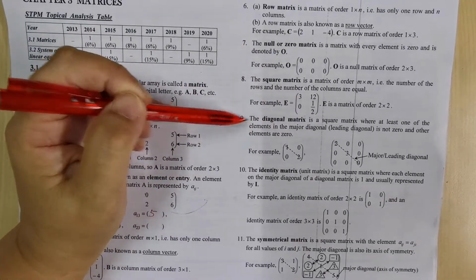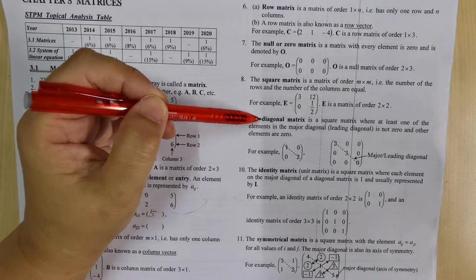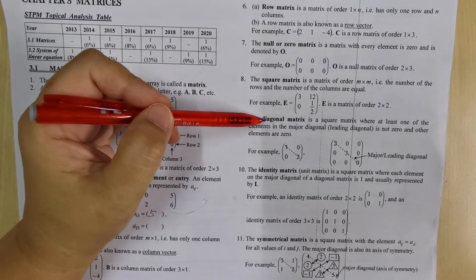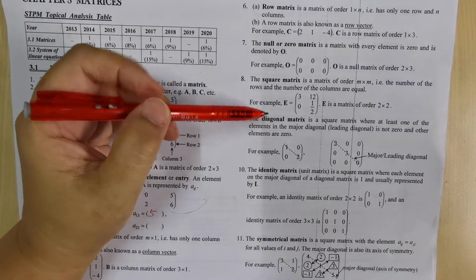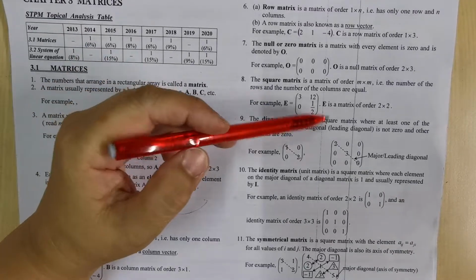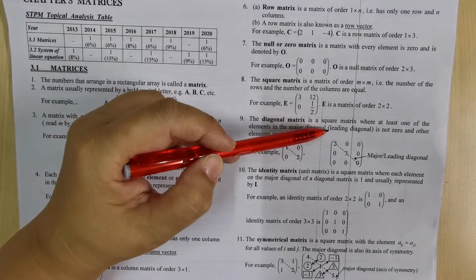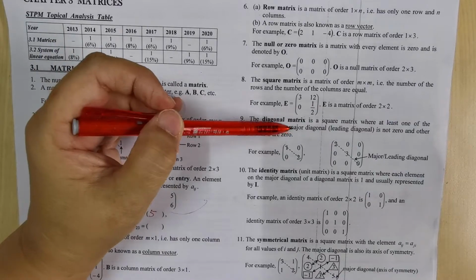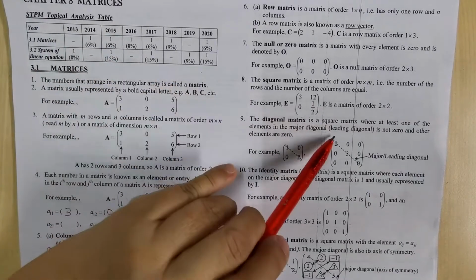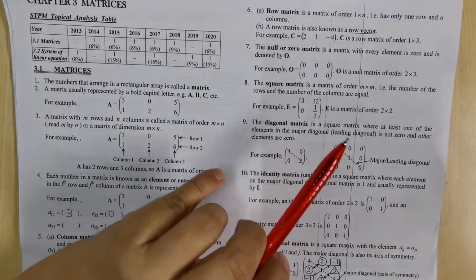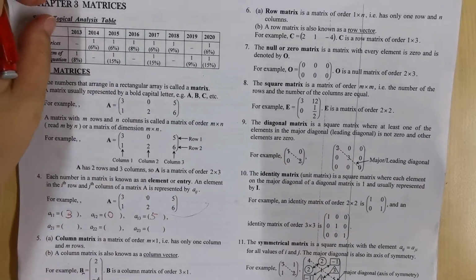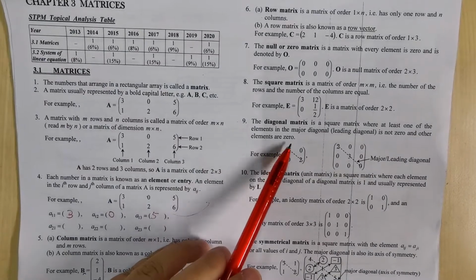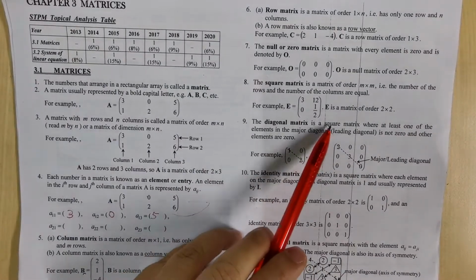Alright. Number 9, the diagonal matrix. This is something that you haven't learned in SPM. Alright, so remember the meaning of diagonal matrix. Diagonal matrix is a square matrix. It must be a square matrix, where at least one of the elements in the major diagonal, or we call it leading diagonal, is not 0, and other elements all are 0. So it must be a square matrix.